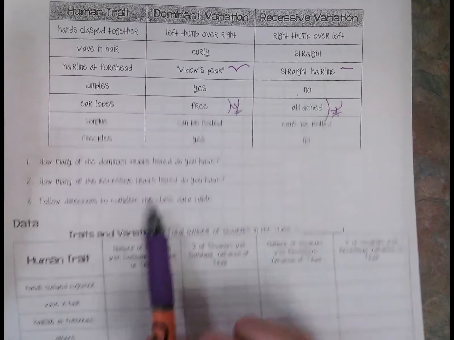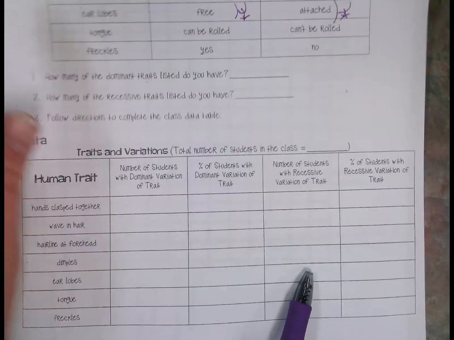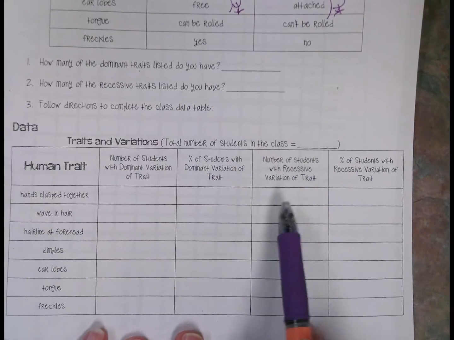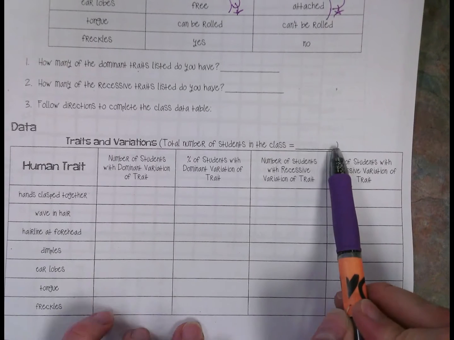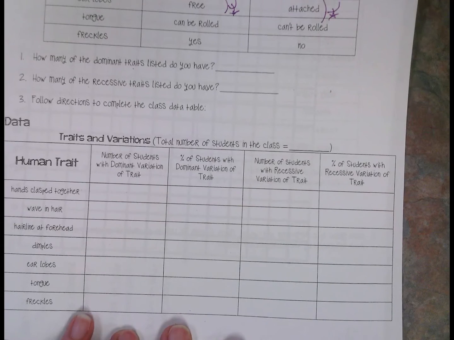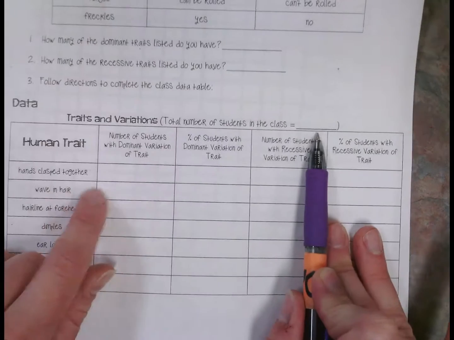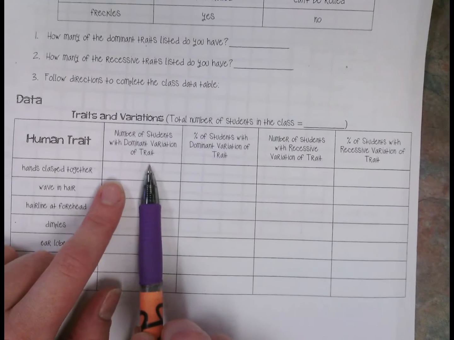And then for the directions, this is going to be as a class. So either Ms. Coleman or myself, depending on who you have. The total number of students, you're going to write the total number of students. Now this is not based on who is in the classroom, but who is here today.